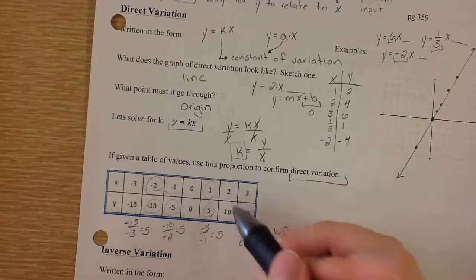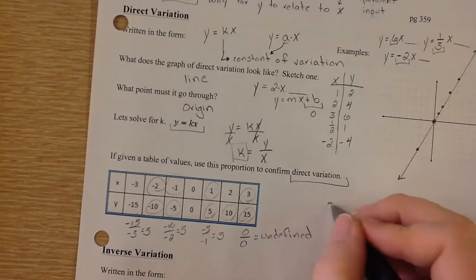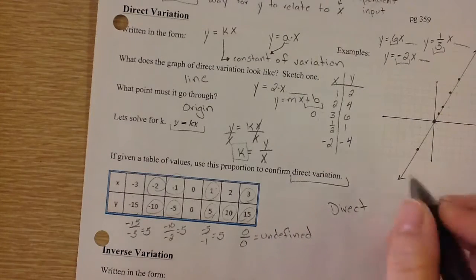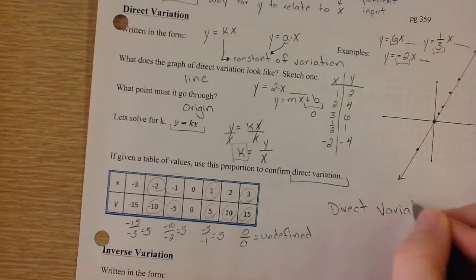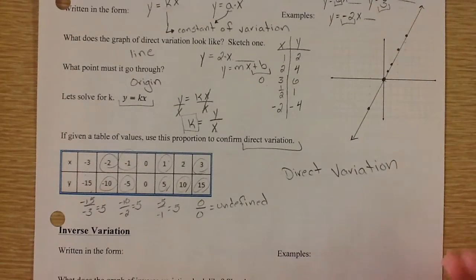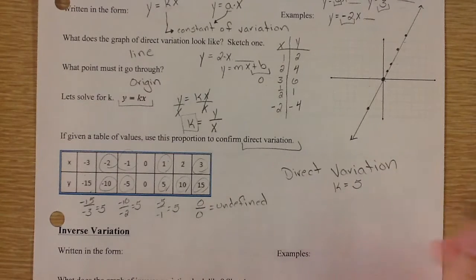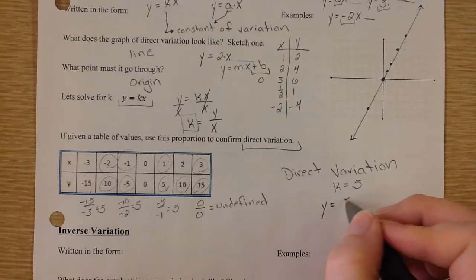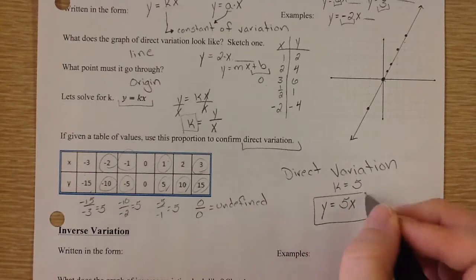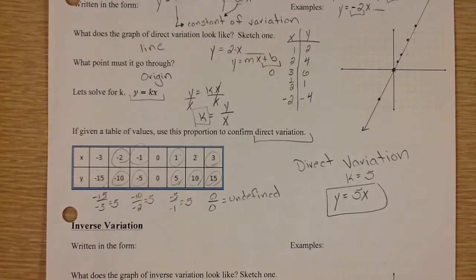But all the rest of them, 5 divided by 1, 10 divided by 2, 15 divided by 3. So this tells me for sure it is direct variation. Not only is it direct variation, but it has a constant. My k or my a is 5. So I can write my equation, y equals 5x. So this is the equation for this direct variation.